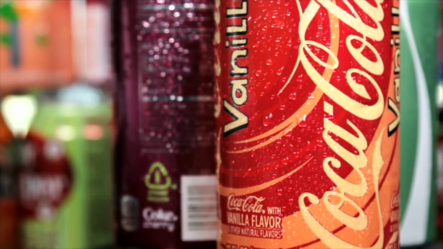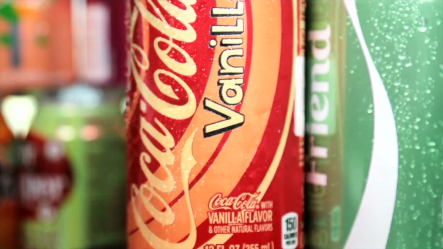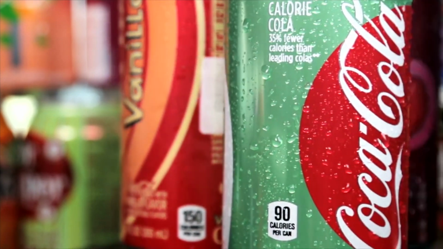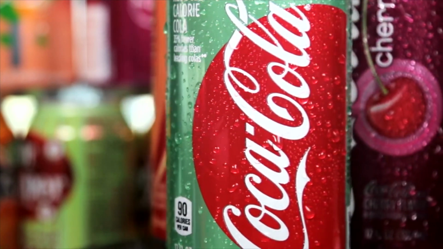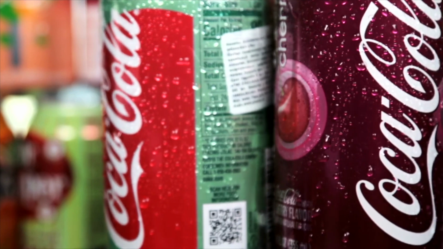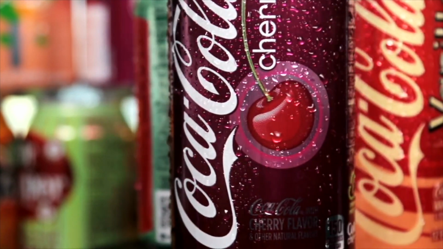Coca Cola Vanilla, a version of the classic Coca Cola with a slight vanilla flavor. Coca Cola Lemon Lime, a variant that combines a flavor of classic Coca Cola with a lemon note. Coca Cola Orange, a variant that combines the taste of classic Coca Cola with the aroma of orange.